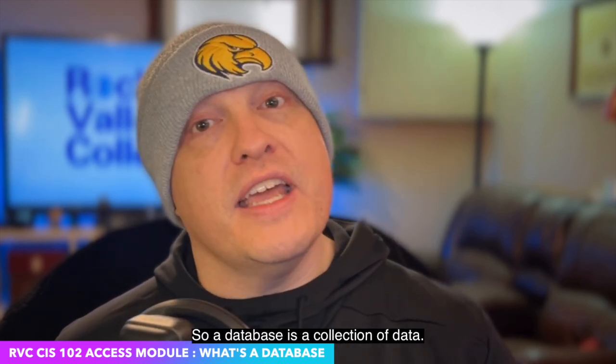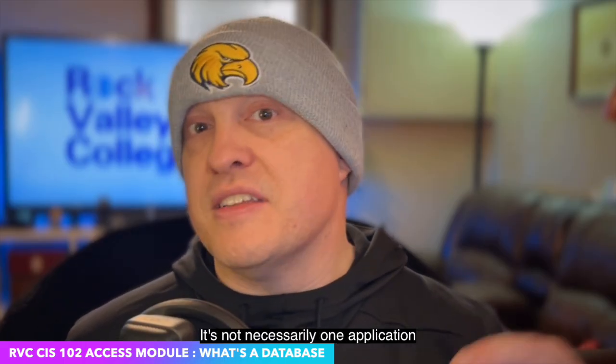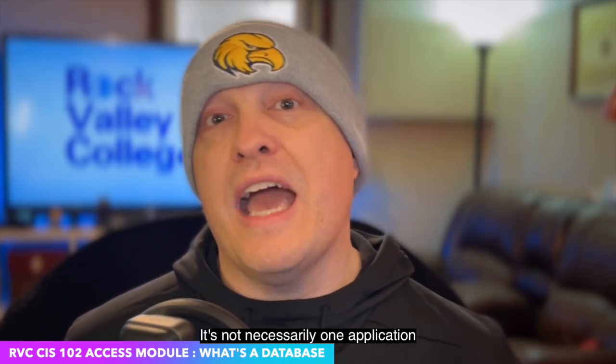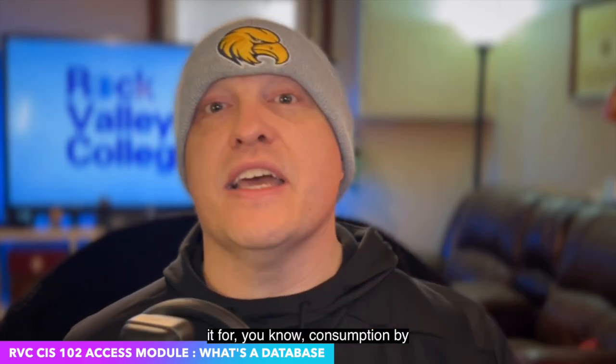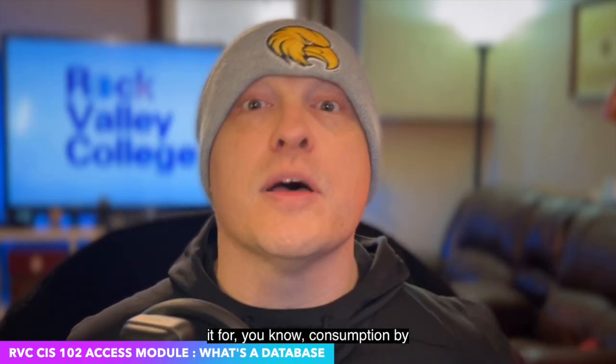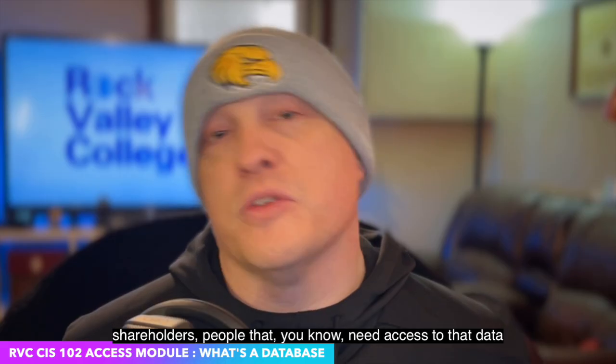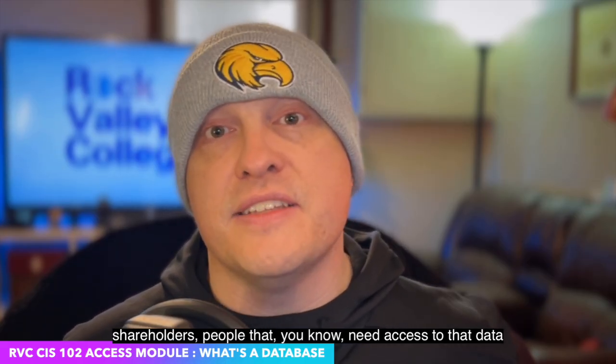So a database is a collection of data. It's not necessarily one application where we can collect and manage that data and display it for consumption by shareholders, people that need access to that data.